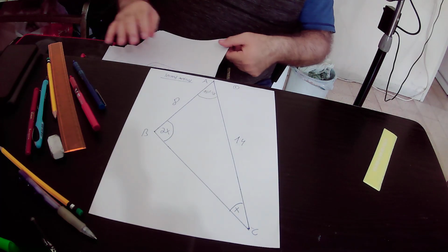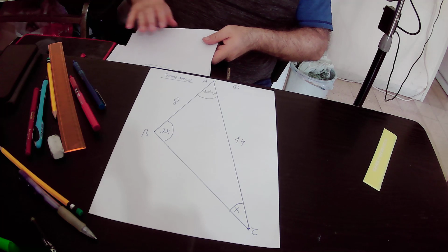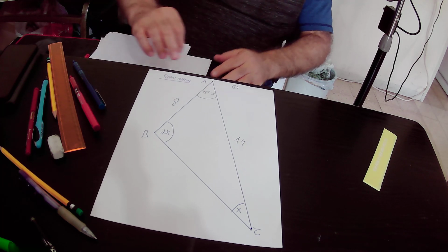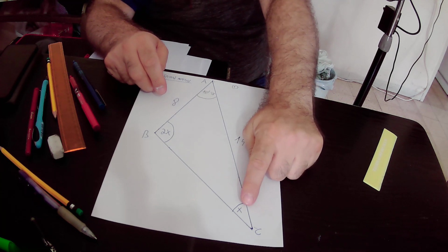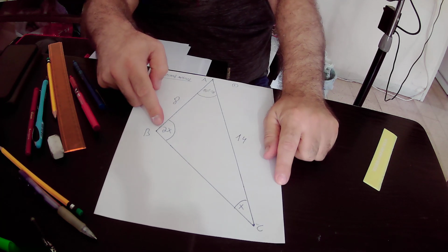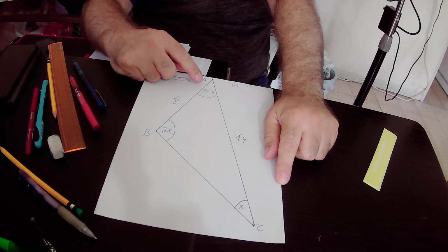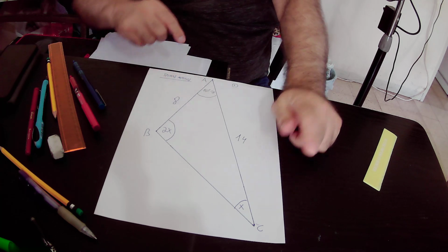So first of all, we found this angle. It is given that this angle equals x and this angle equals 2x, and we know that the sum of the angles in any triangle equals 180 degrees.